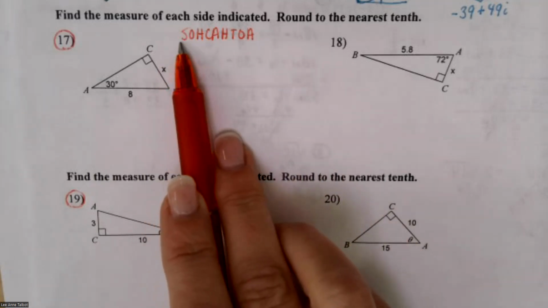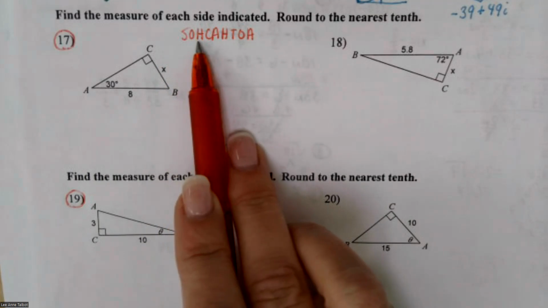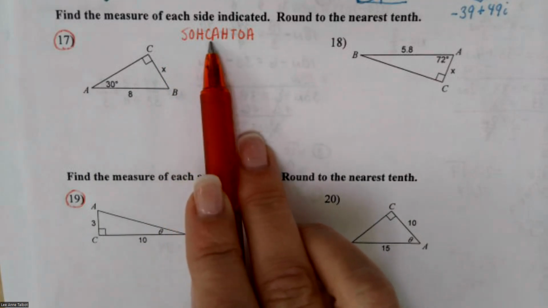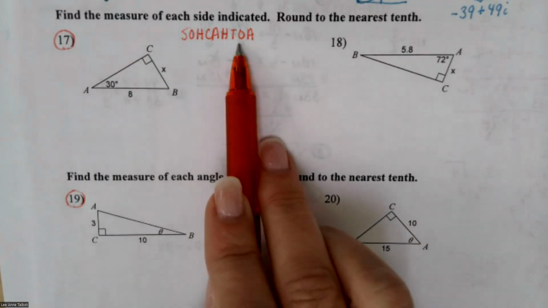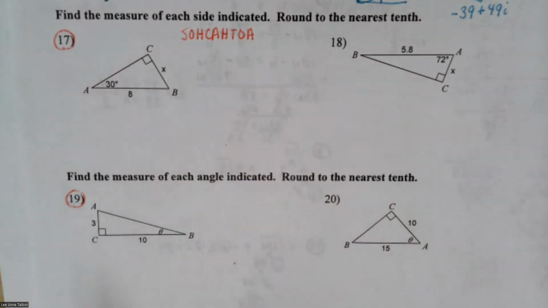Okay, so SOHCAHTOA. This stands for sine is opposite over hypotenuse. Cosine is adjacent over hypotenuse. And tangent is opposite over adjacent. Okay, and if you can remember this, then you can do all of it. This actually is the equations, and it'll help you.